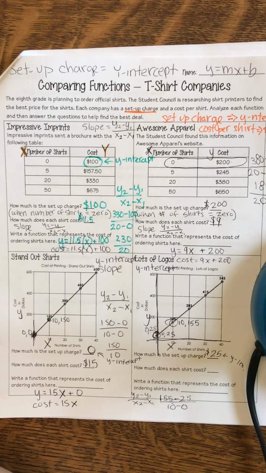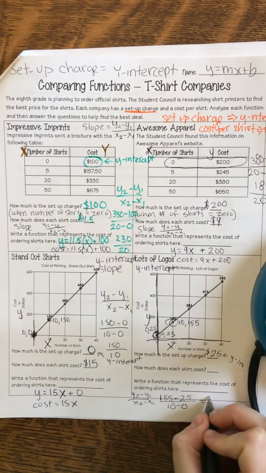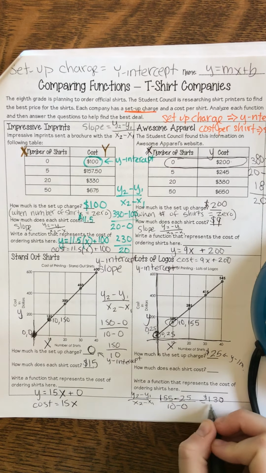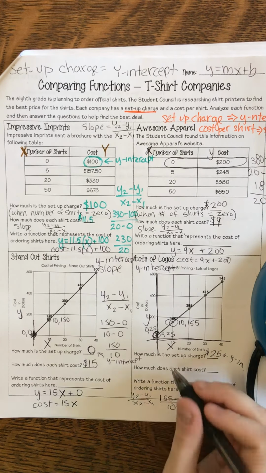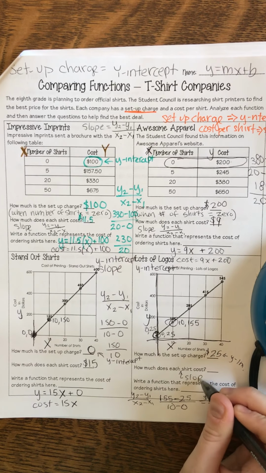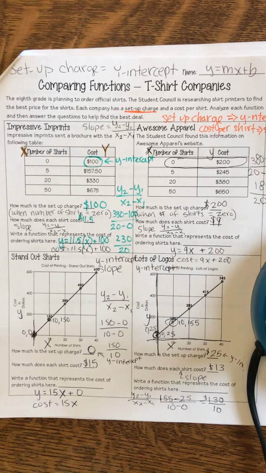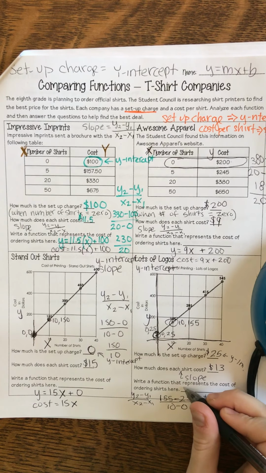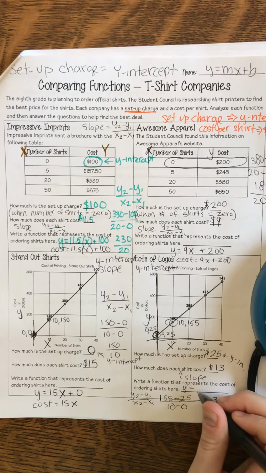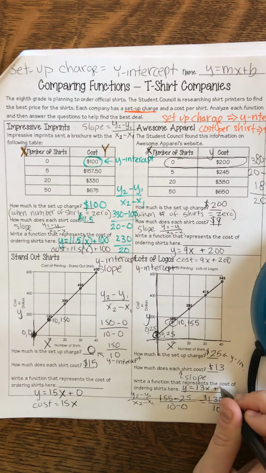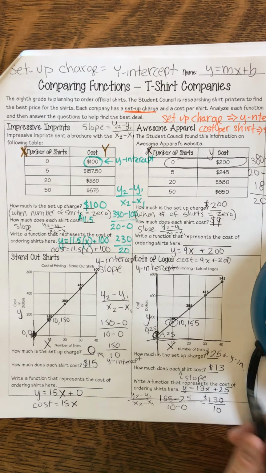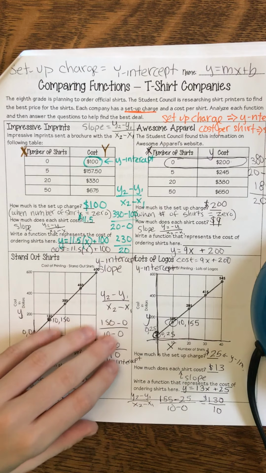Well, 155 minus 25 equals 130. I didn't really need a calculator for that. 130, and then 10 minus 0 is 10. So my cost per shirt, or my slope, is $13. So I have everything I need to make my function, and I get, my function is y equals 13, I plug in for slope, m, 13x, and I have my y-intercept is 25, 13x plus 25. Again, the cost equals 13x plus 25.